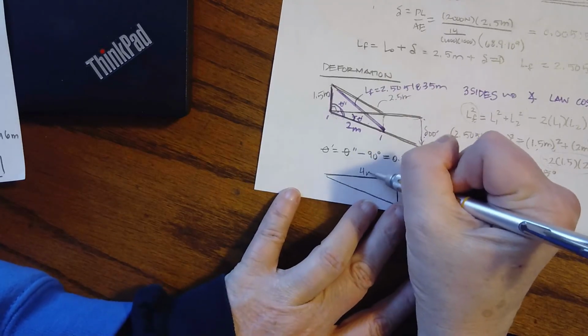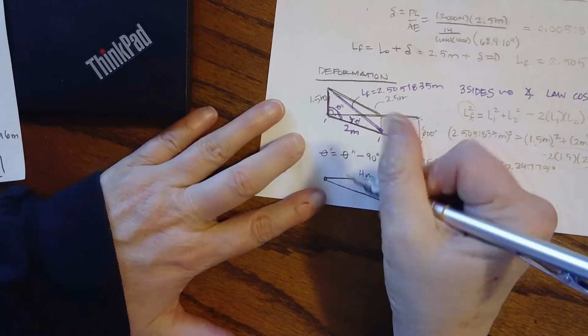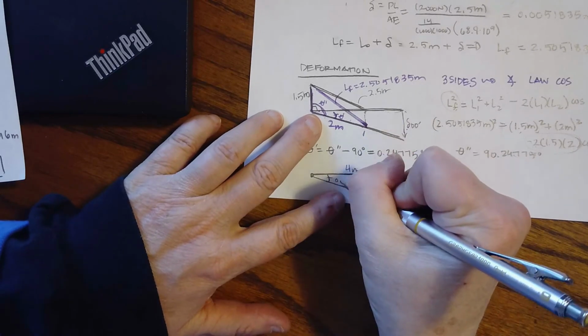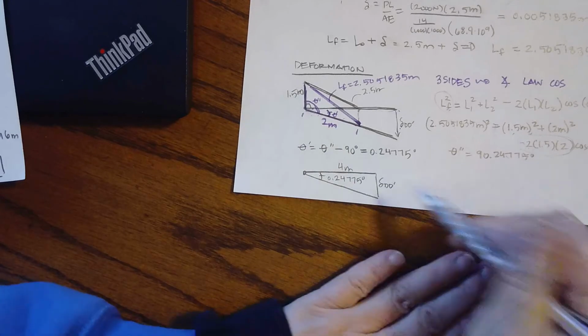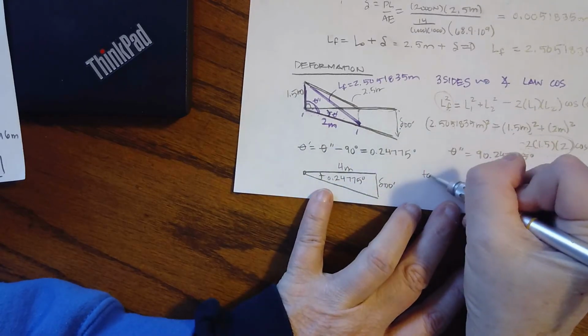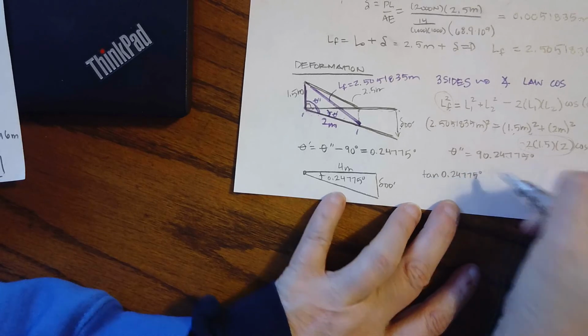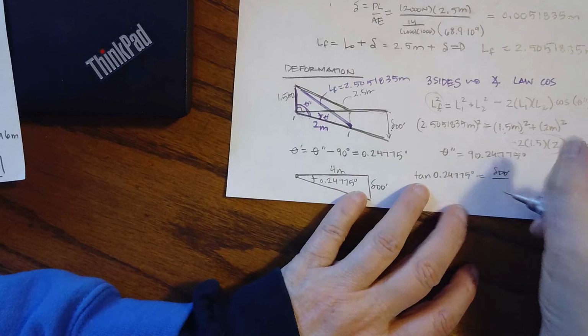So let's go back now and look at this triangle. It is 4 meters to the end. I don't know what D to D prime is, but I do now know that this little angle right here is 0.24775 degrees. Tangent of 0.24775 degrees equals opposite over adjacent.